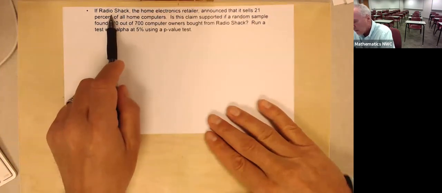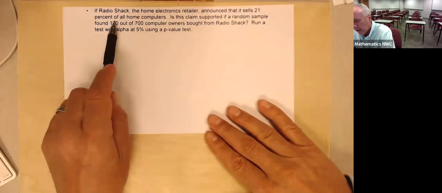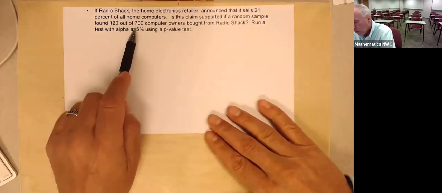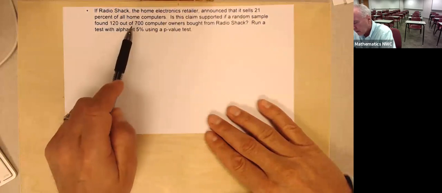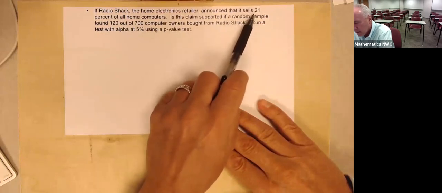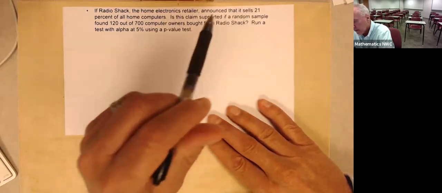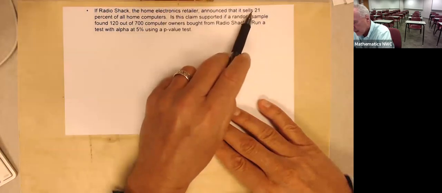Radio Shack is making a claim that they have 21% of the market. We're running a test to see if that's accurate. Notice we're not trying to show that it's more than 21%. We're not trying to show that it's less than. We're simply testing, is that accurate? Because we're testing, is it 21%? That's screaming at me, two-tailed test.